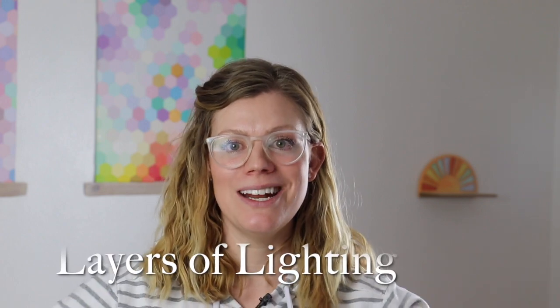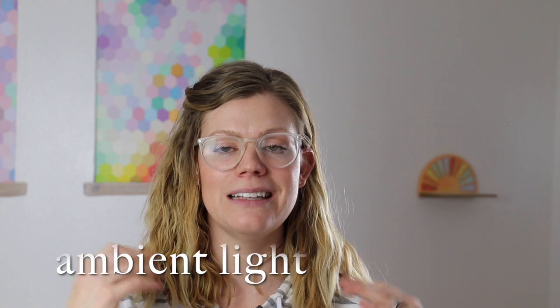Now let's circle back to how to get that layered lighting effect. So to layer the different lights we have, we start with that ambient light, that main light, to generally light the space, and maybe one or two lights typically. And again, that's usually already in place but not always. We walked through some renter-friendly options to try to get that when it's not in place in your rental.